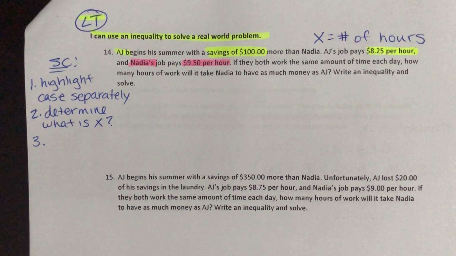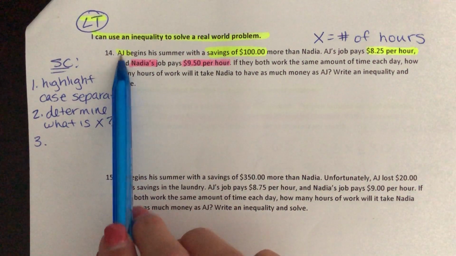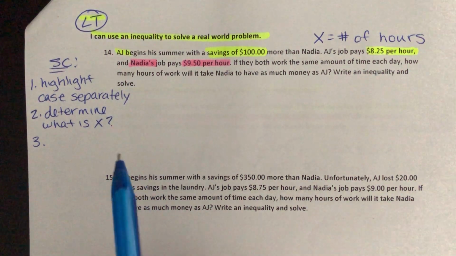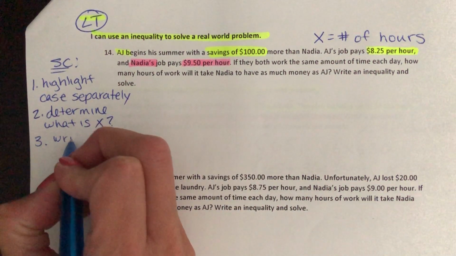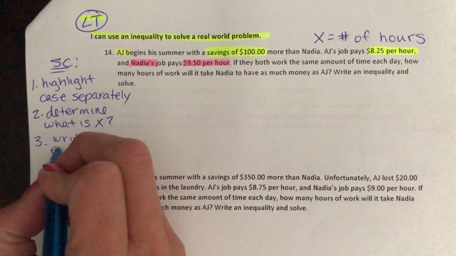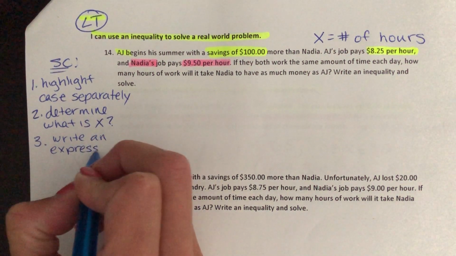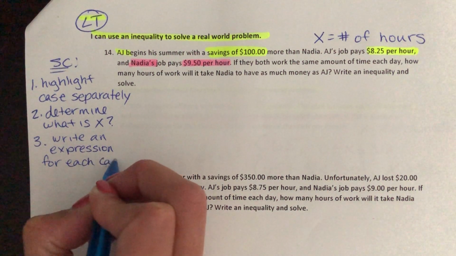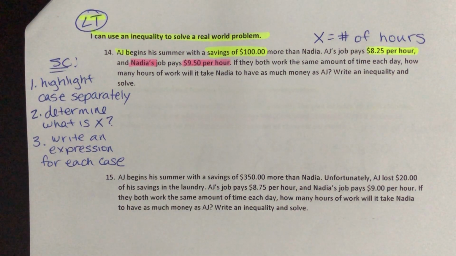Okay? Now we're ready to write our equation. So we're going to write an expression for each case. So we're going to write an expression for AJ, and we're going to write an expression for Nadia. Okay, so let's look at AJ.